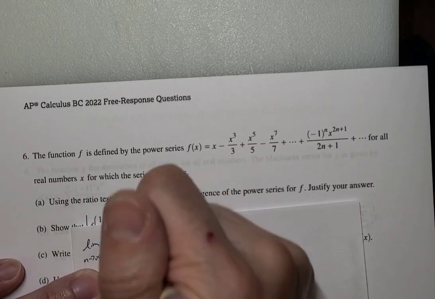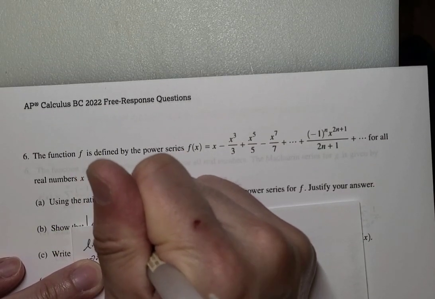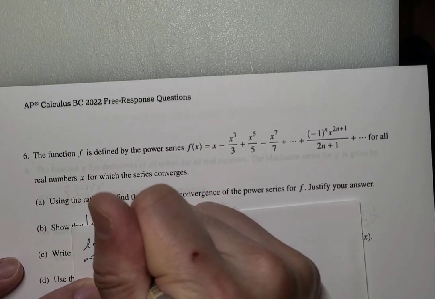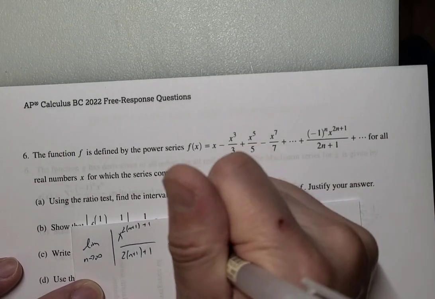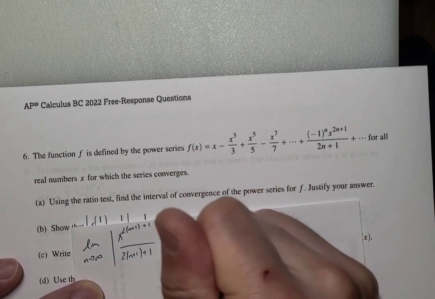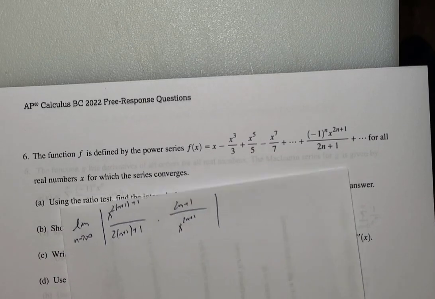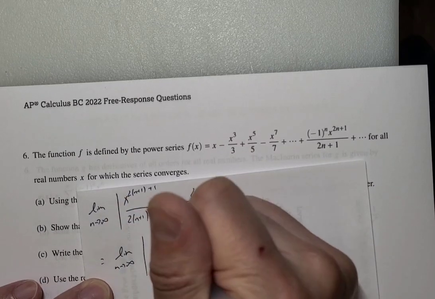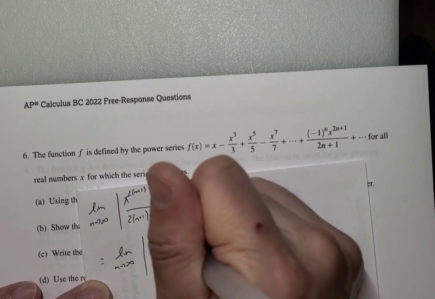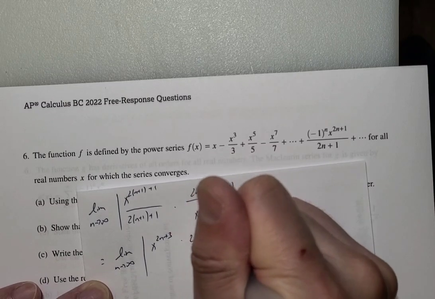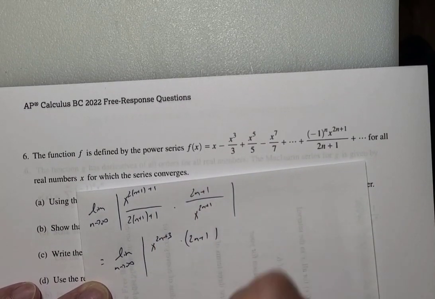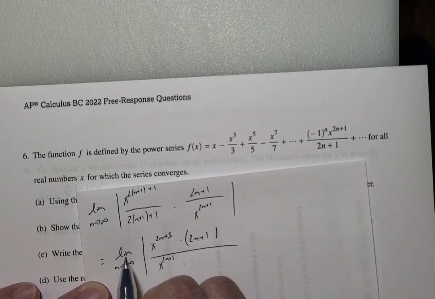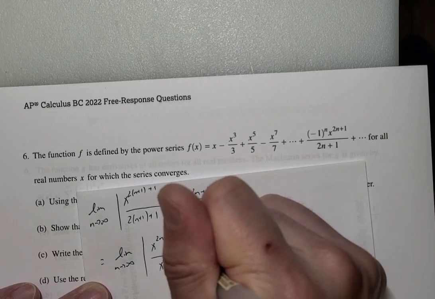This is a sub n plus 1 divided by a sub n. So it'll be x to the 2n plus 1 plus 1, be careful with parentheses, over 2n plus 1, times this is 2n plus 1, x to the 2n plus 1. Equals the limit as n goes to infinity. This is x to the 2n plus 3 times 2n plus 1, let's be clear with some parentheses, over x to the 2n plus 1 times 2n plus 3.